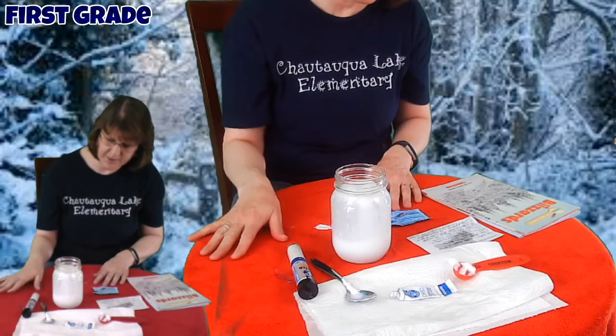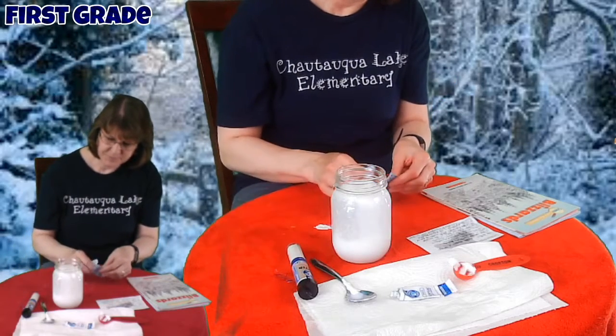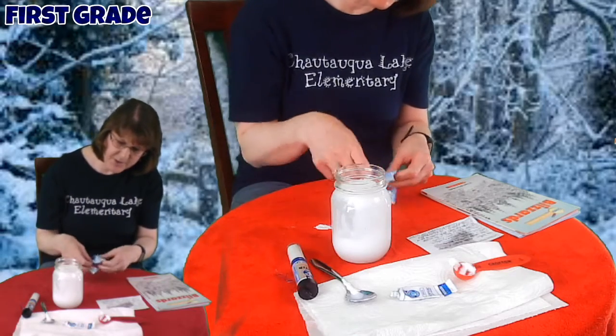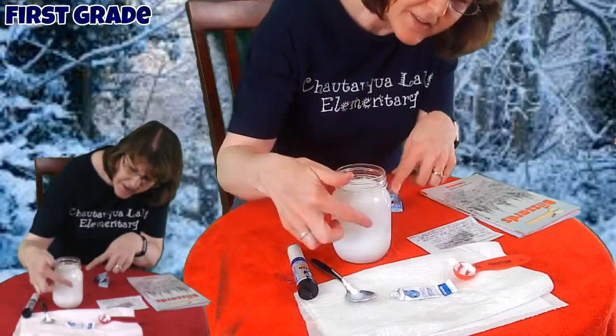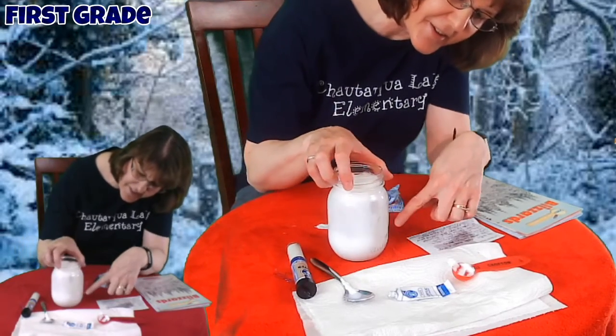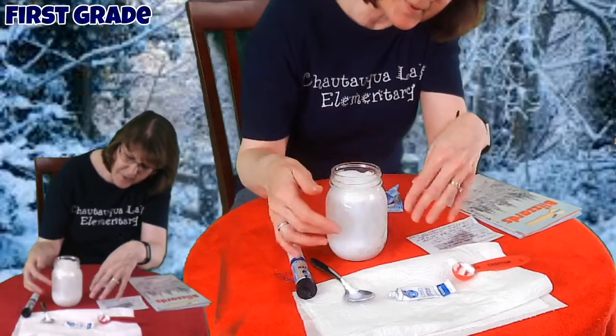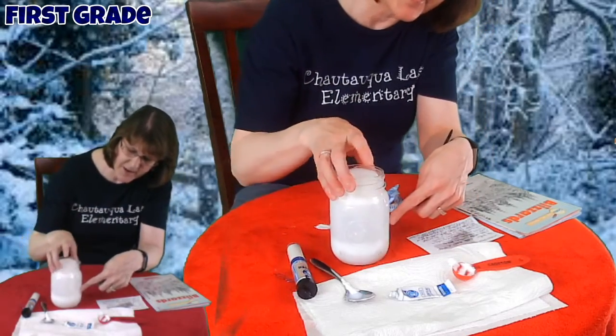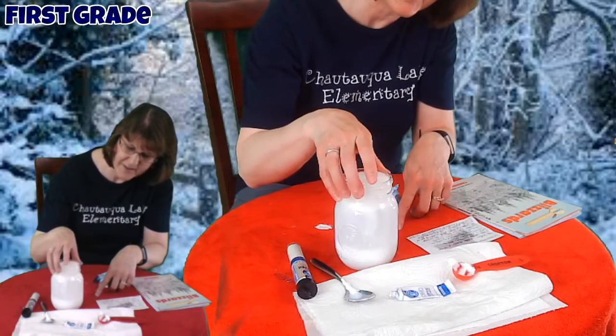Things moving around like a snowstorm. You can see the reaction starting, and you can start seeing things moving around in here. And it's starting to snow, and you can see the bubbles are pushing upward, but then the oil pushes it back down, and we have our snowstorm happening inside of our jar.